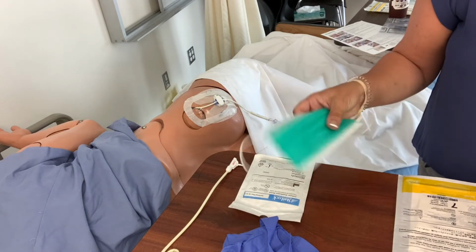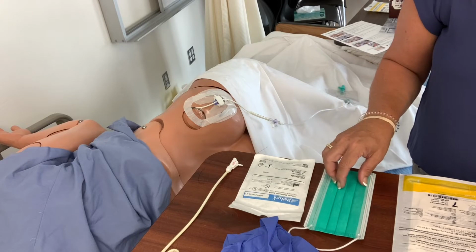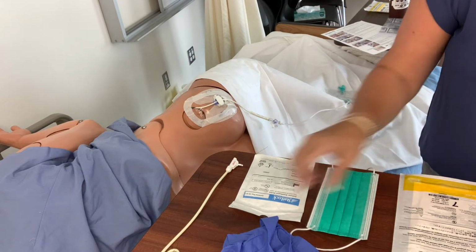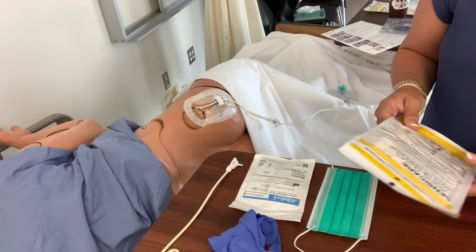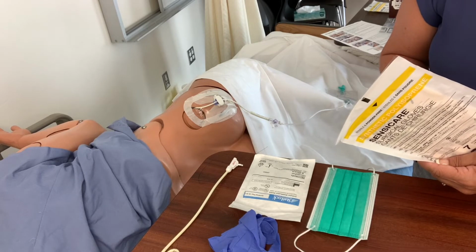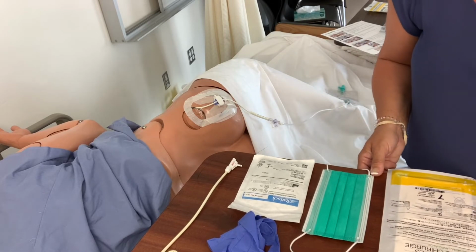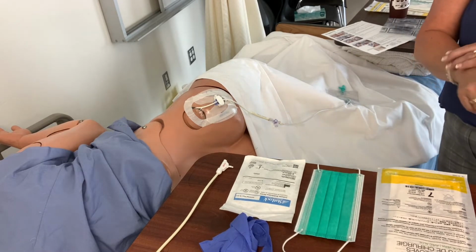I'm going to use a face mask on myself and on the patient. If the patient is unable to wear the face mask, they are to turn their head away from the location. I'm going to use blue gloves to remove the dressing, same as I would on any dressing, and sterile gloves when I'm getting deeper into the dressing change. So I'm going to gather up and set up my supplies and we'll get started.